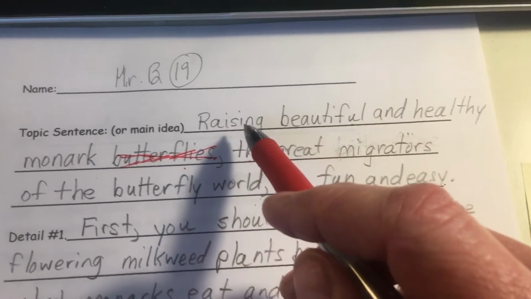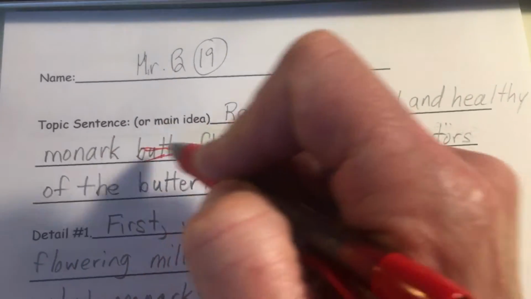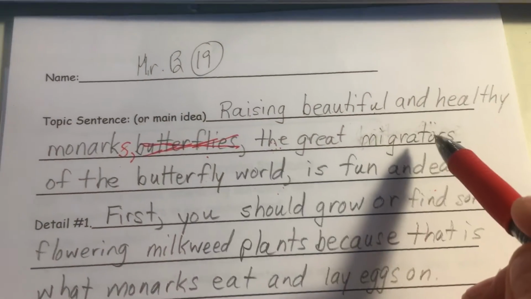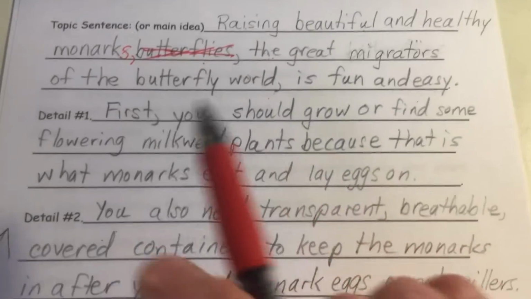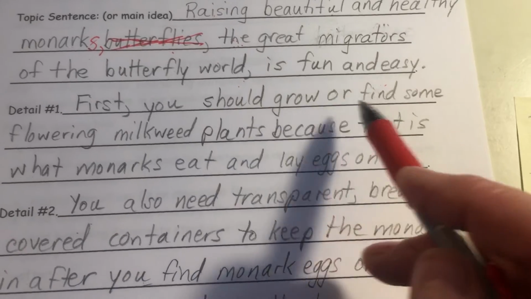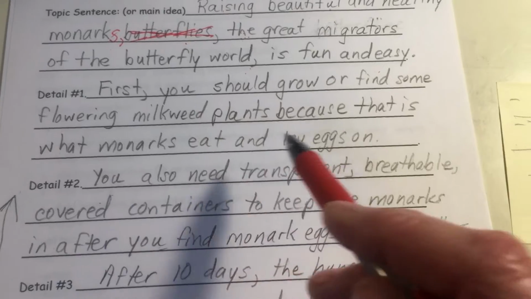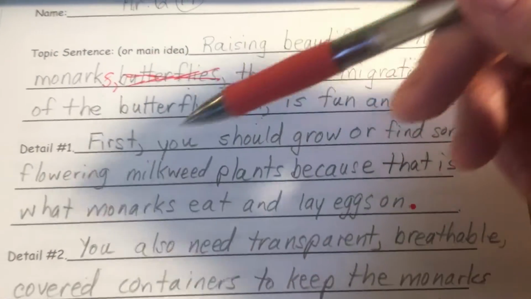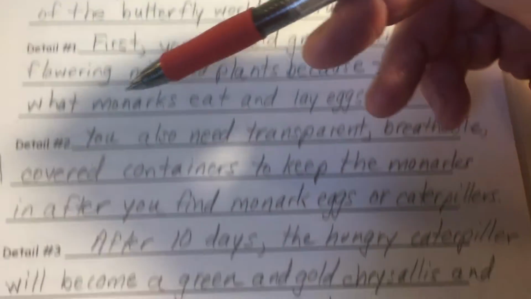So now my sentence is raising beautiful and healthy monarchs. I'm going to change monarch to monarchs. The great migrators of the butterfly world is fun and easy. Let's look for some more repetitive words. First, you should grow or find some flowering milkweed plants, because that is what monarchs eat and lay eggs on. Okay, so all those words I just used once, so that's good.